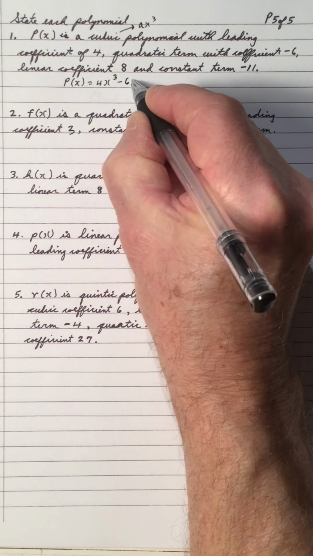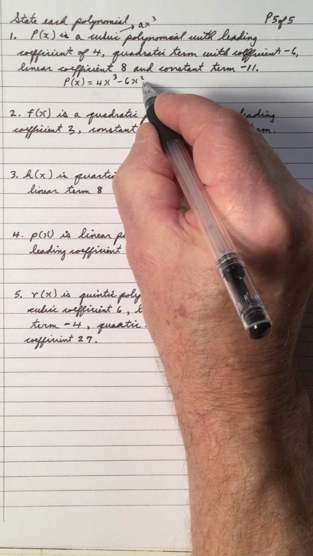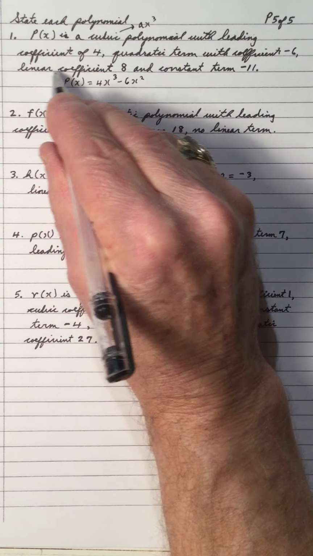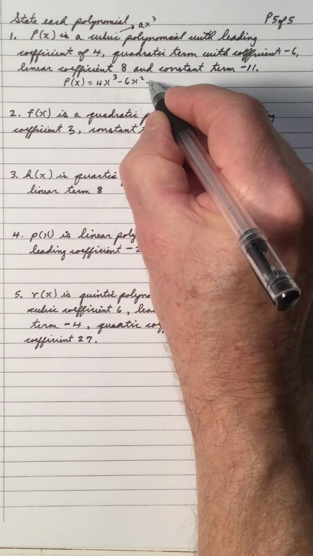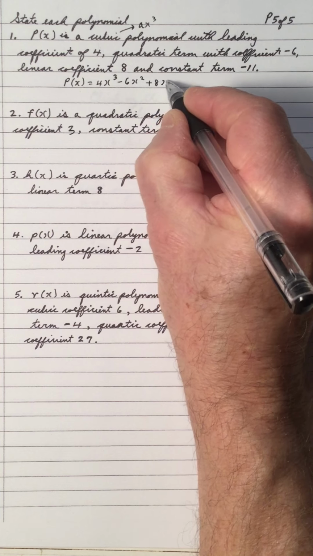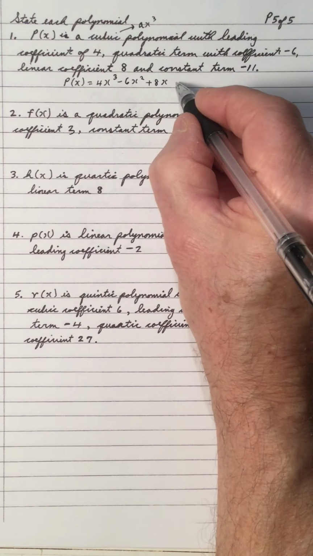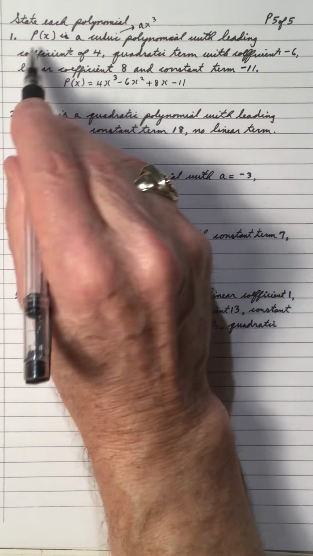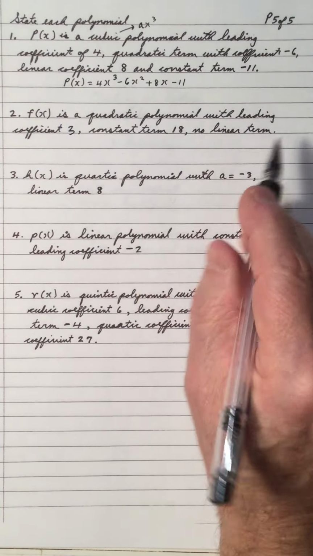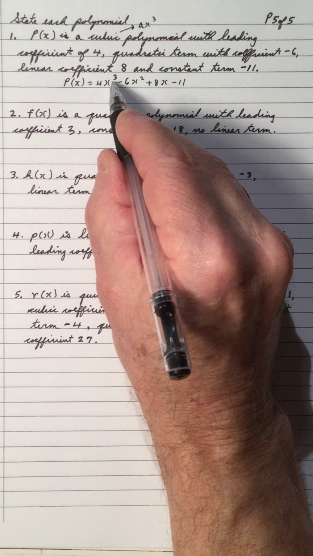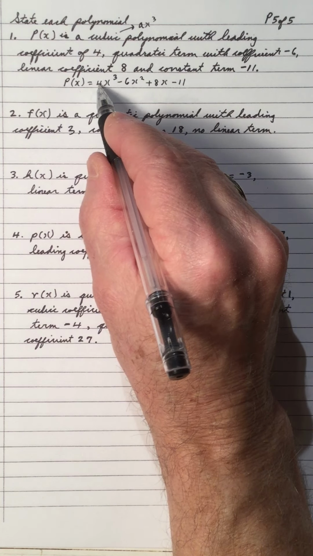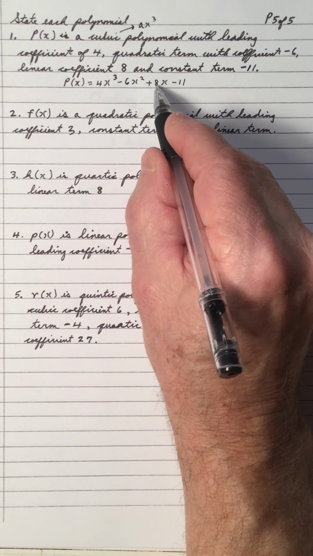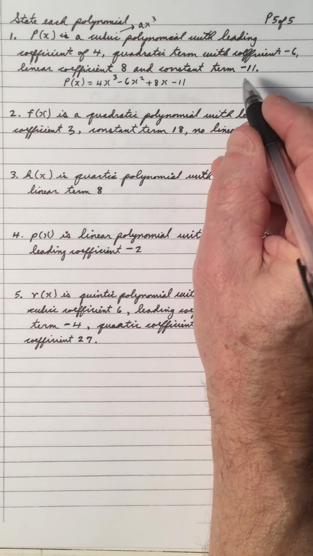Quadratic is degree 2. The next term is linear because it's degree 1, so a linear coefficient of 8. So I have a term of 8x, and I have a constant term of -11. So that's the polynomial that represents this information. Again, it's a cubic polynomial, and the leading coefficient is 4. Then we have -6x squared plus 8x minus 11.